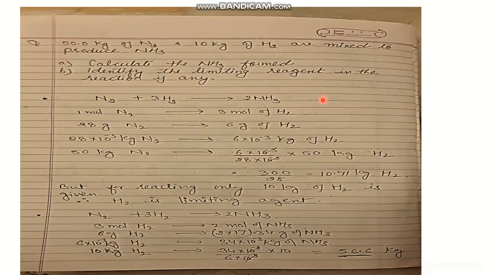I have balanced it. From the equation, the information is that 1 mole of N2 is reacting with 3 mole of H2. That means 28 gram of N2 is reacting with 6 gram of H2. 28 into 10 to the power 3 kg and 2, I have converted this gram into kg, is reacting with 6 into 10 to the power 3 kg of H2. So 50 kg of N2 should react with 10.71 kg of H2. Means for the reaction of 50 kg of N2, 10.71 kg of H2 is required.